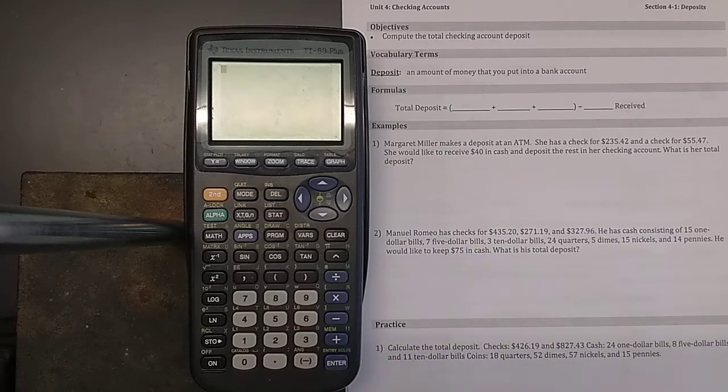Unit 4 is the first of two units that are all about different types of bank accounts. Specifically in Unit 4, we're going to be talking about checking accounts and how to make sure that you're utilizing your checking account effectively and that you know how it works. Today, we're just going to focus on how to make a deposit into a checking account.